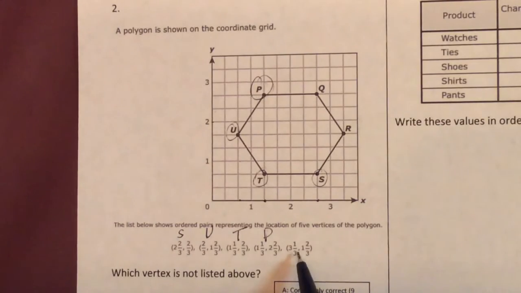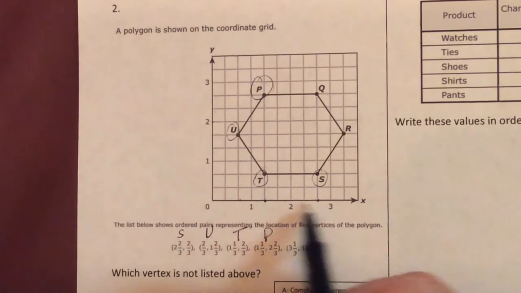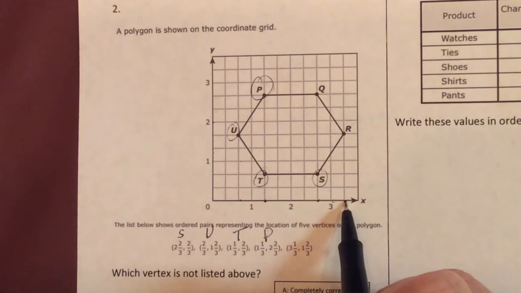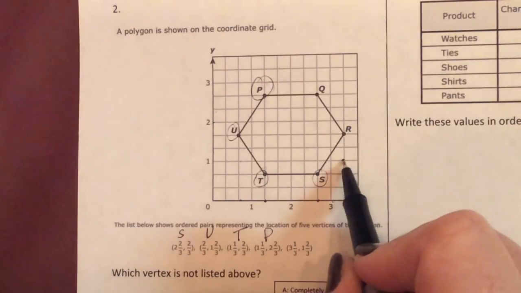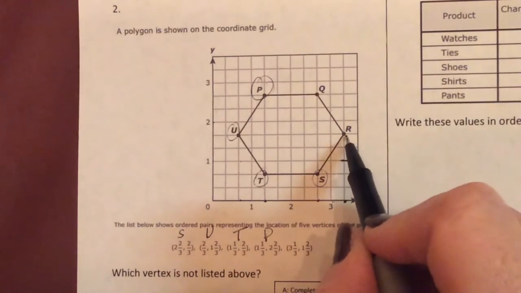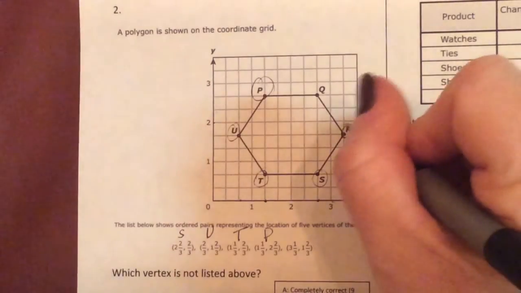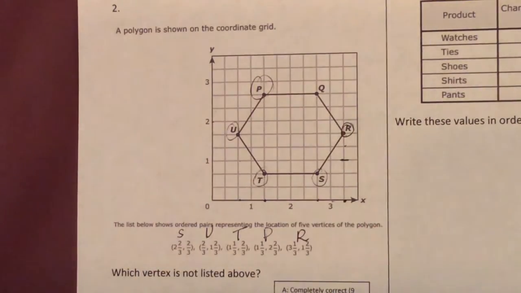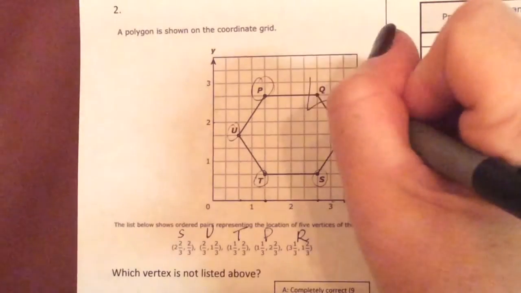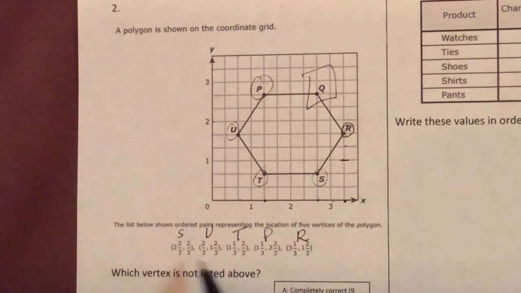Okay, over 3 and 1/3. 1, 2, 3, and 1 more square because each square is 1/3, and then up 1 and 2/3. So here's 1, and then 2 more spaces. So that one's point R. So which one did we not use? Point Q was not listed right here. Okay, that answer was point Q.